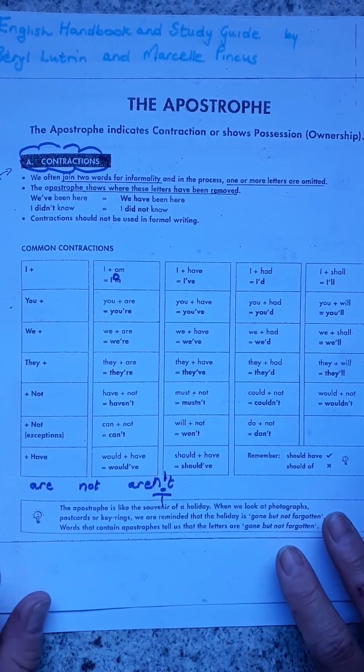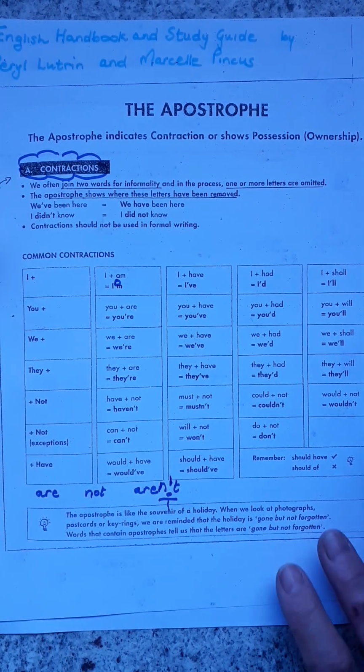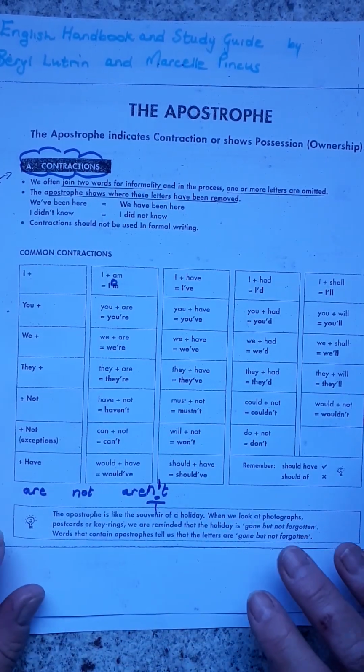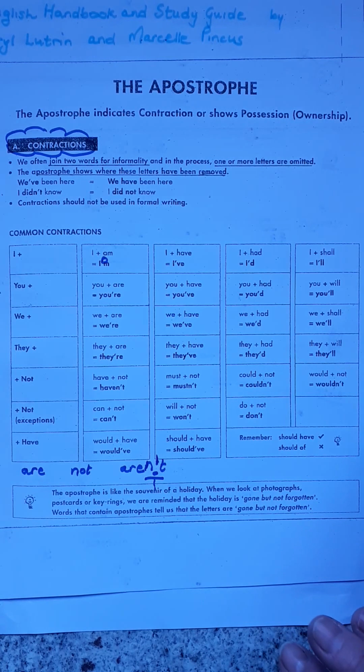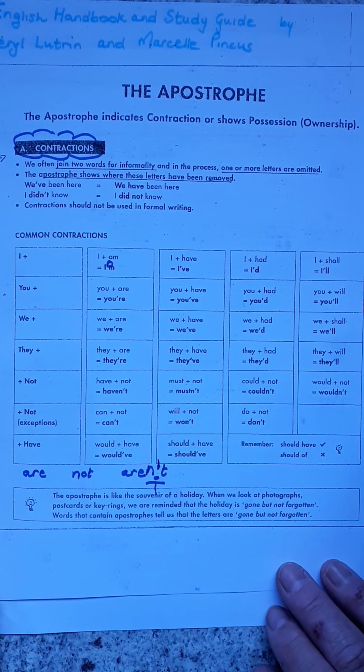Where do we apply the apostrophe? The apostrophe is used in contractions and in showing possession or ownership. Not like in Afrikaans where you use it to indicate plural as well, where you would say een foto, baie foto's waar die oë beklemtoon word, kry 'n afkappings S. In English, it is not the case, okay? You only use the apostrophe for contractions and to show possession or ownership.